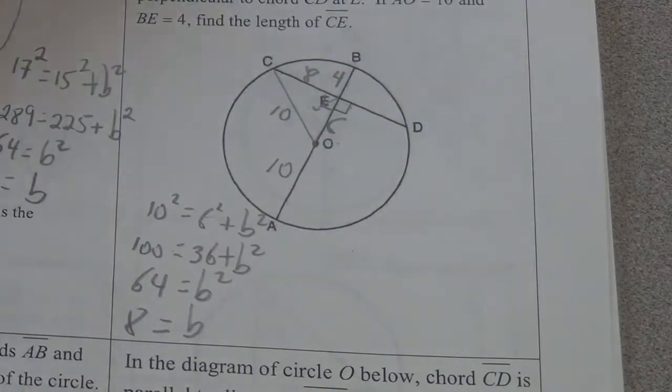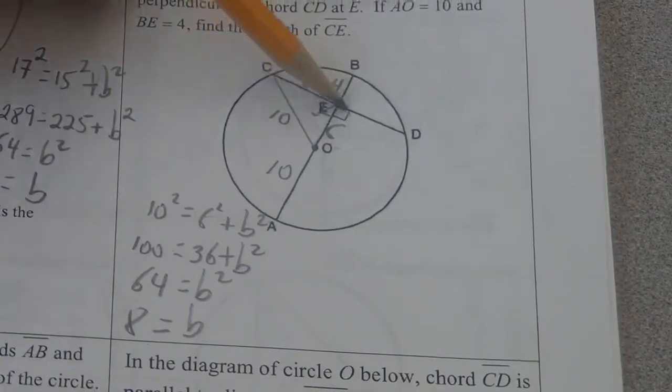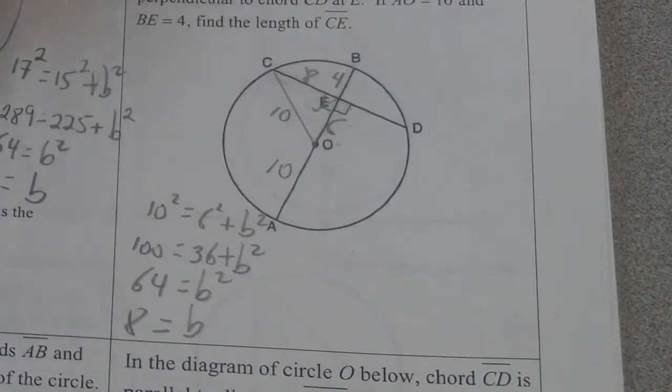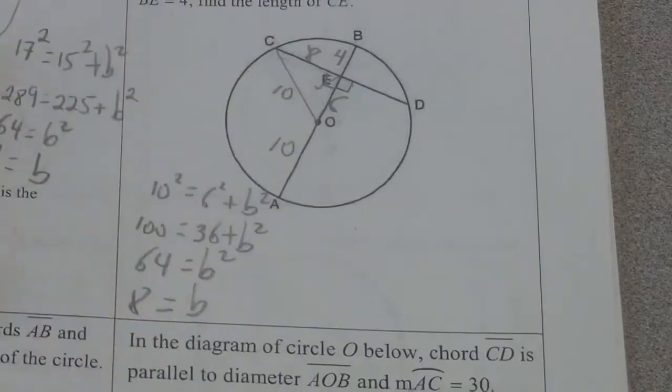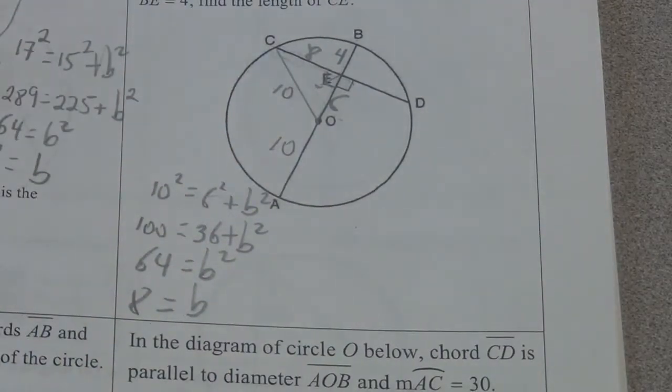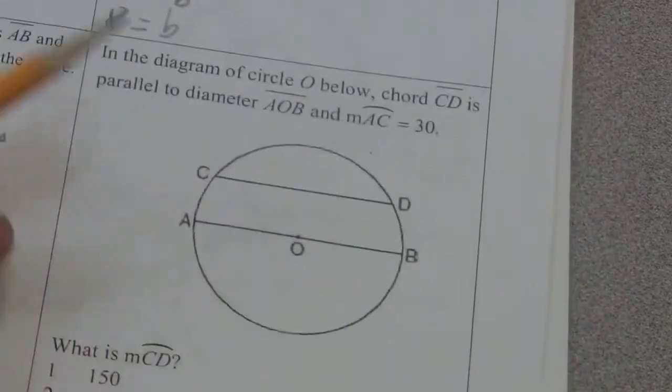Right? Now what did they want? CE? Oh well, we found it. CE is 8. And guess what? This is not a multiple choice question, so you just got 4 points on the regents.